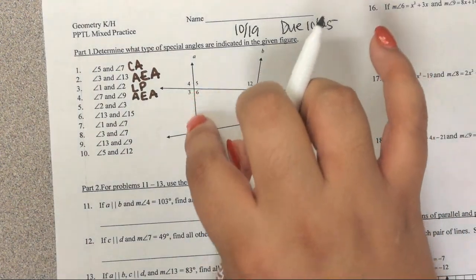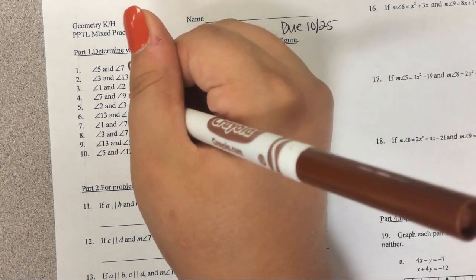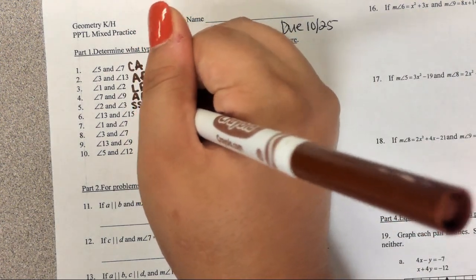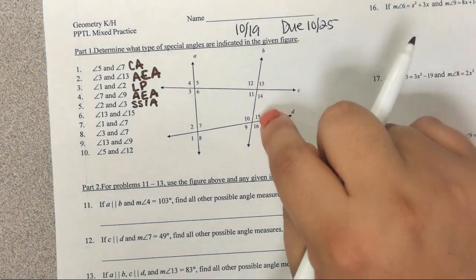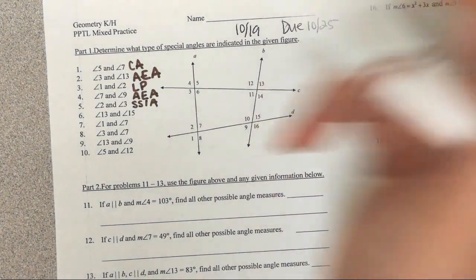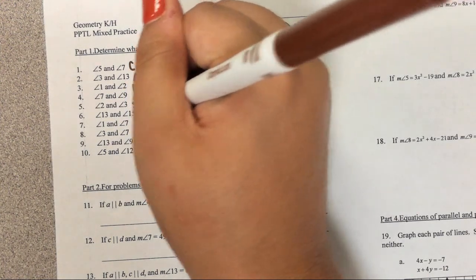2 and 3, they're on the same side, and they're inside. So that's same side interior angles. 13 and 15 are both in the top right hand, corresponding angles.